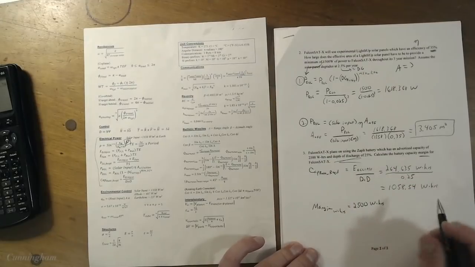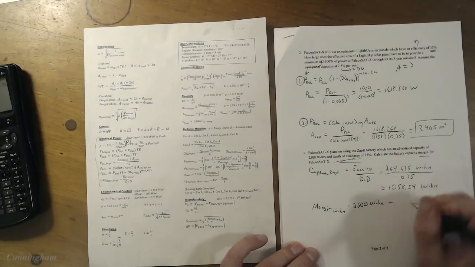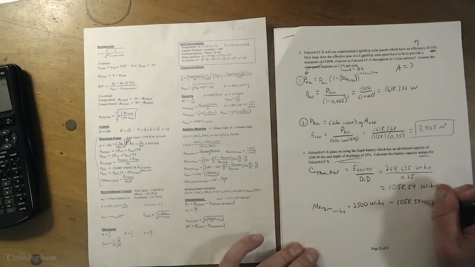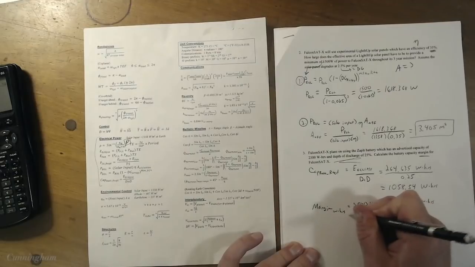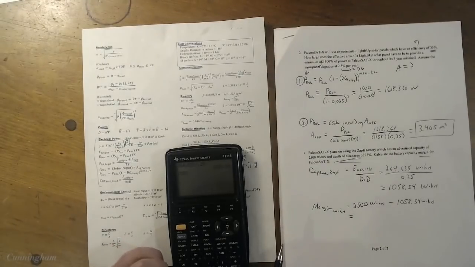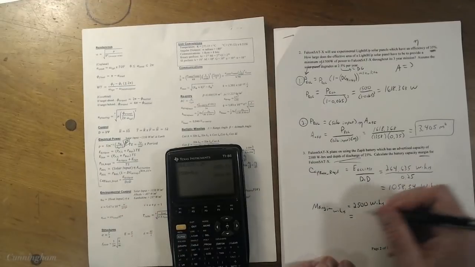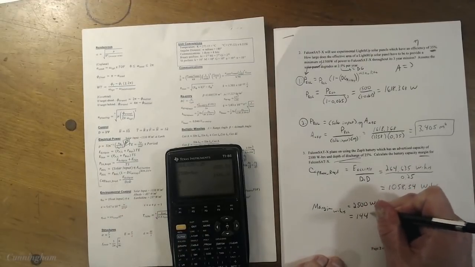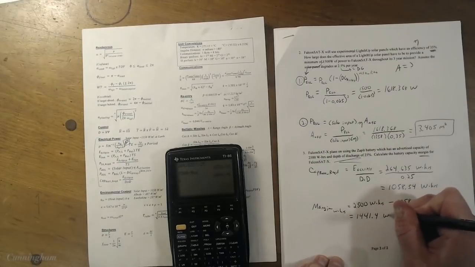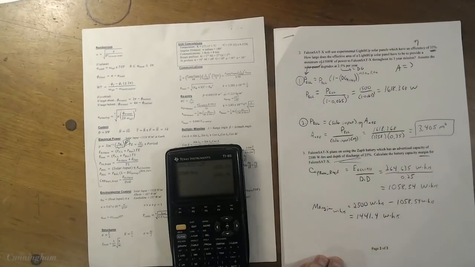So we're going to use 2,500 watt hours. The capacity of the battery that we actually need is 1058.4 watt hours. So that means we have 1441.46 watt hours left over. So that's the actual margin.